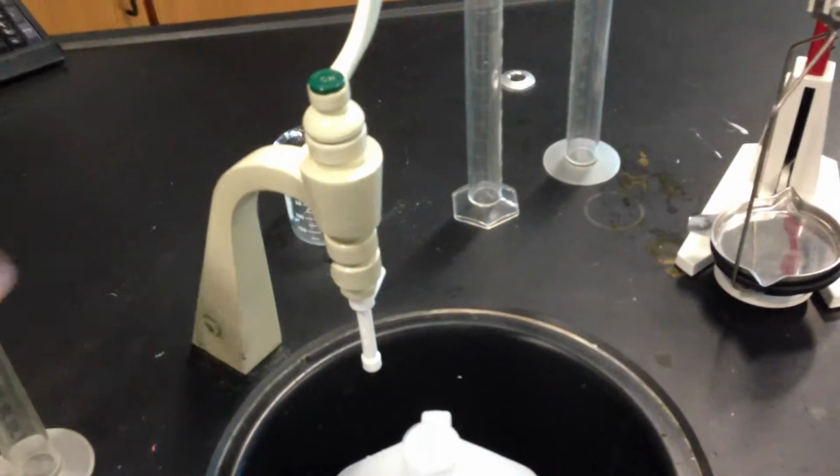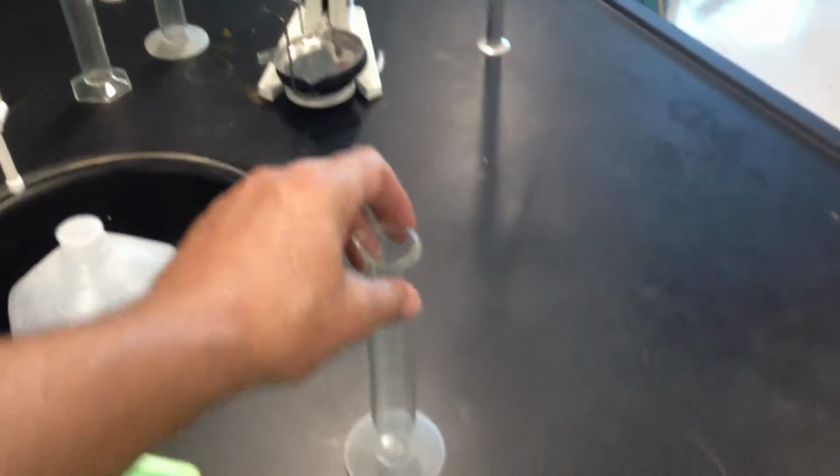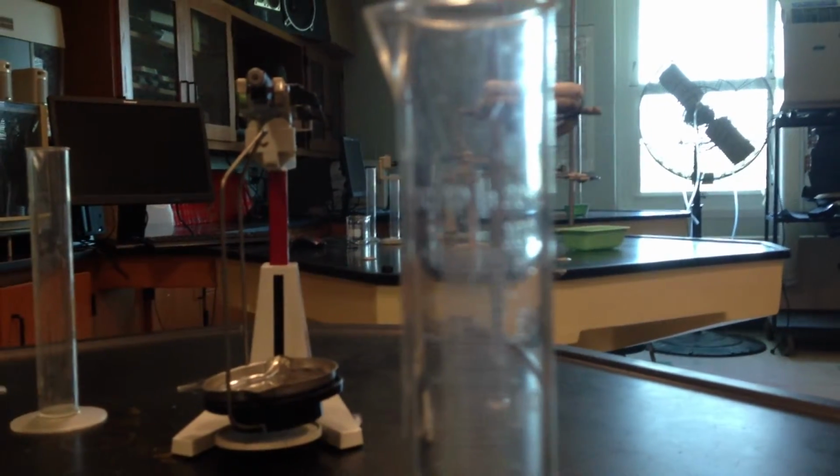Now, of course, we're going to measure using a graduated cylinder. Graduated cylinders are more precise than beakers. Beakers are just holding containers. Now, when we measure, of course, we're eye level, but more importantly, party people, we're trying to get 100.0.